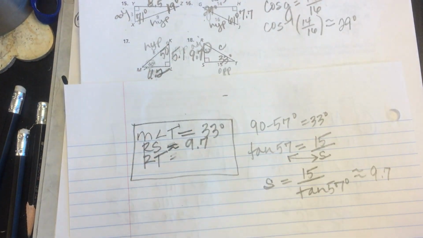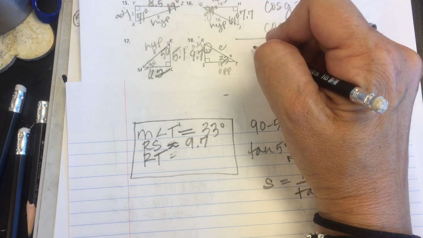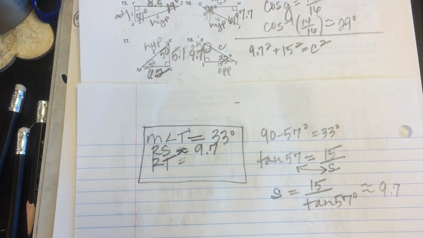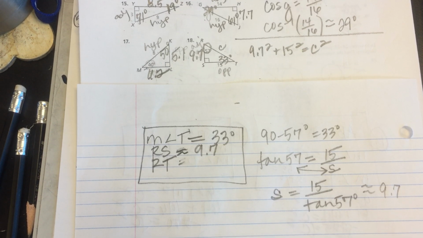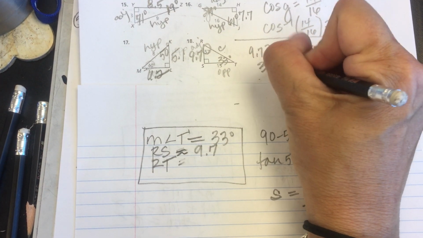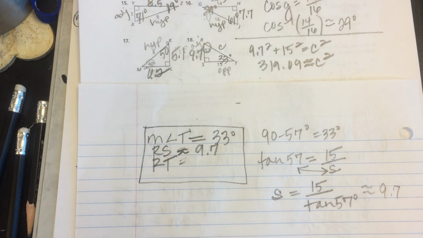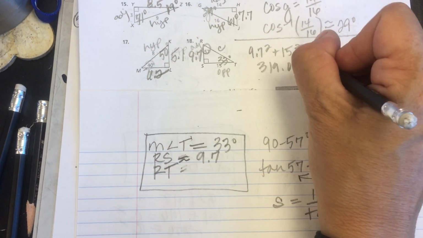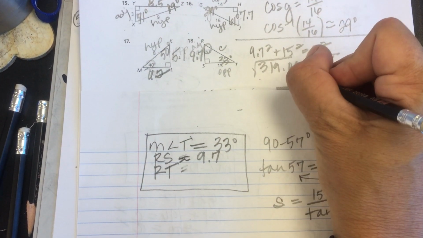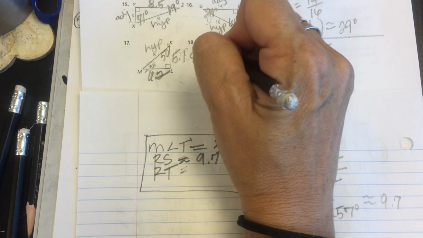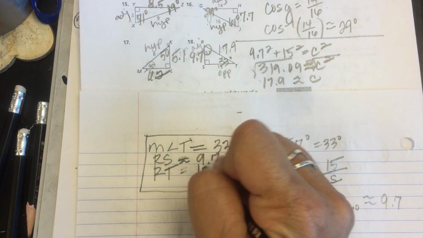9.7. Now I'm missing just the hypotenuse. I'm going to put this one right here. Let's go 9.7 squared plus 15 squared, good old Pythagorean theorem, equals C squared. I'm getting 319.09 is C squared. When I take the square root of that, I'm getting about 17.9. That makes sense because the hypotenuse is the longest side, 17.9.